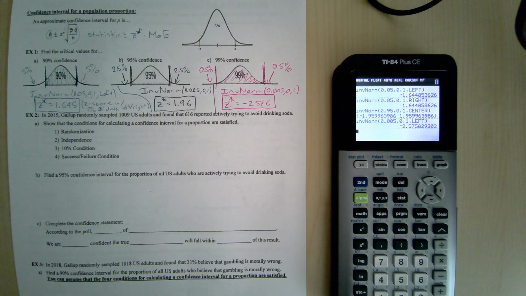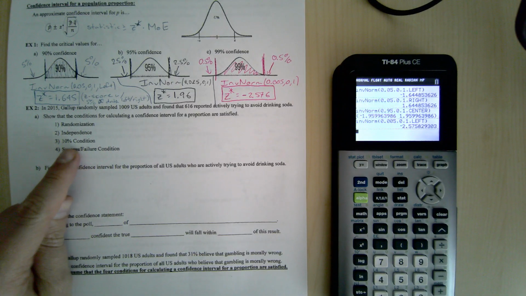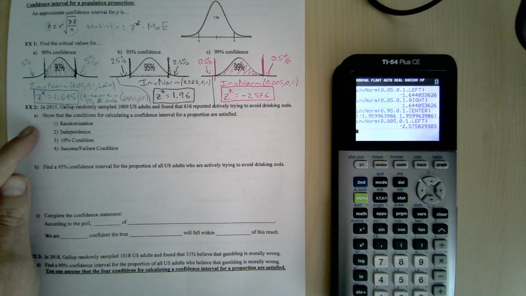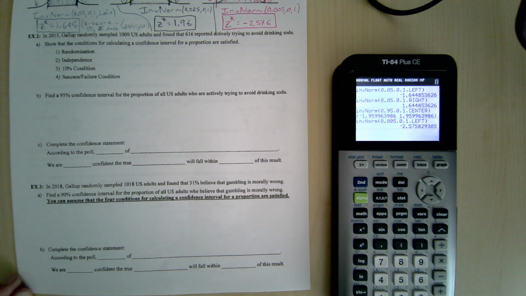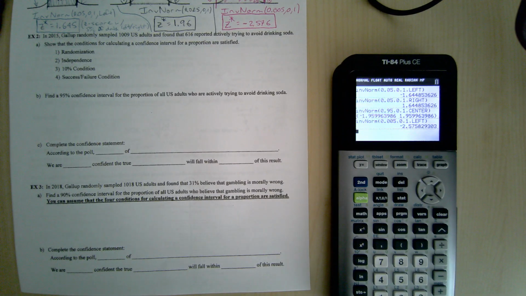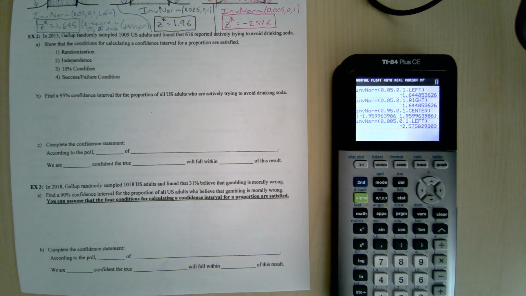Alright. Okay. Let's jump back to example 2 actually. Let's go straight to example 3. Okay? So, in 2018, Gallup randomly sampled 1,018 US adults.